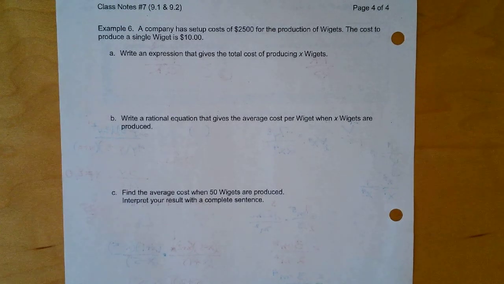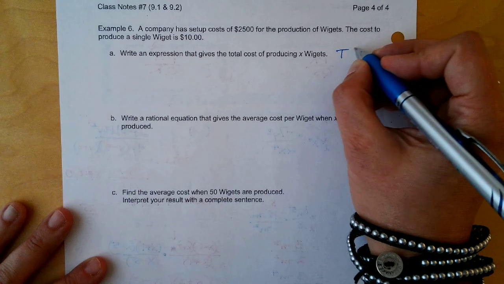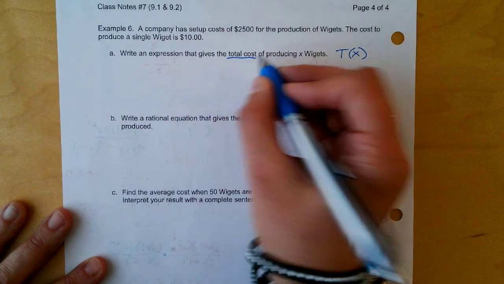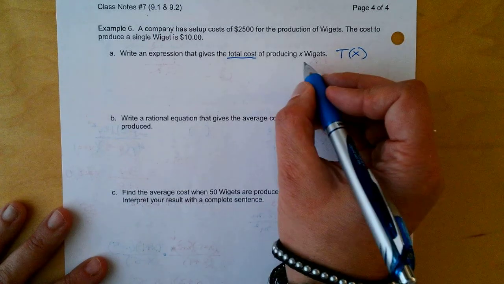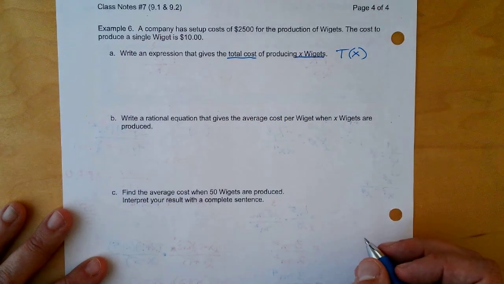Okay, a company has a setup cost of $2,500 for the production of widgets. The cost to produce a single widget is $10. Write an expression that gives you the total cost of producing X widgets. And so we might even use function notation for this. Maybe we call that T of X, T of X standing for total cost. So how much would it cost to produce X number of widgets?